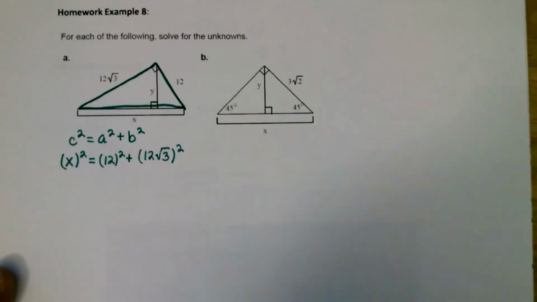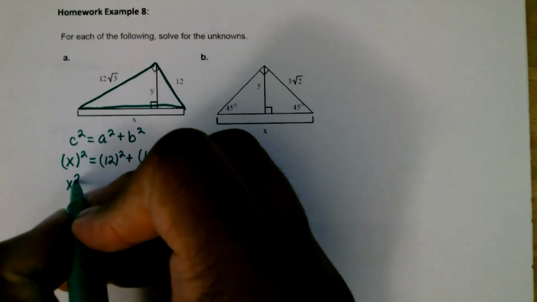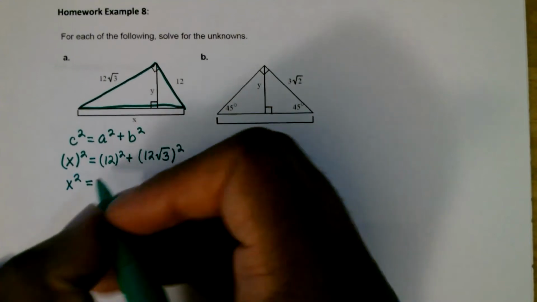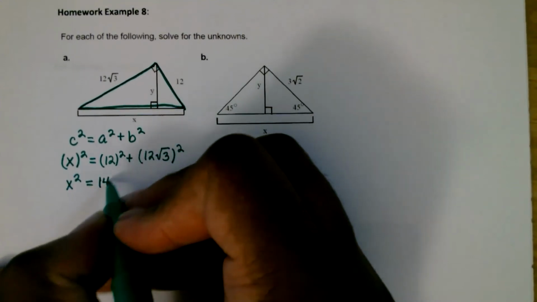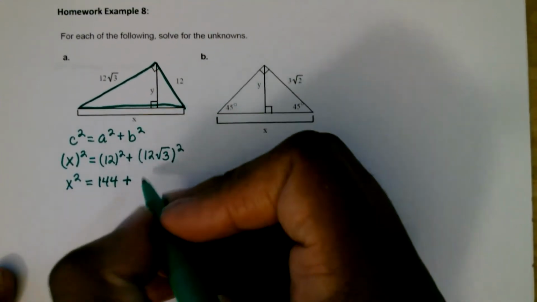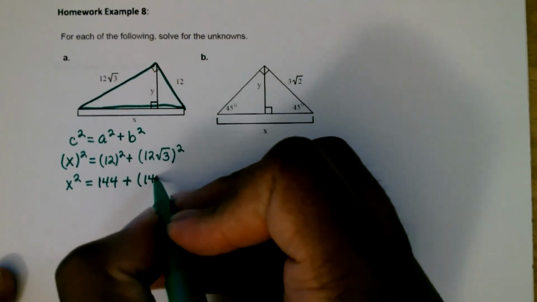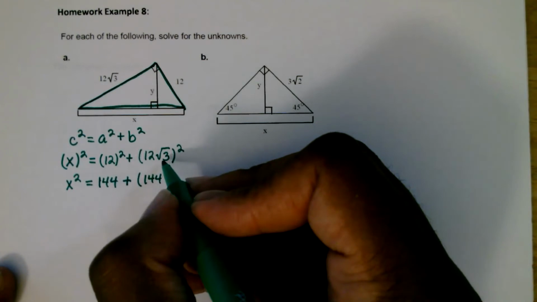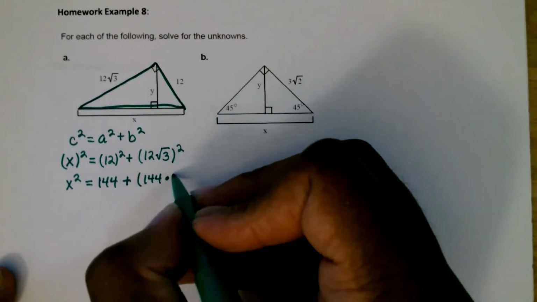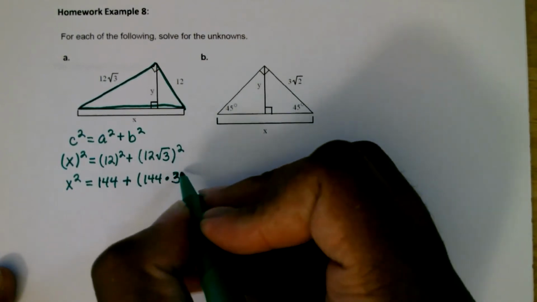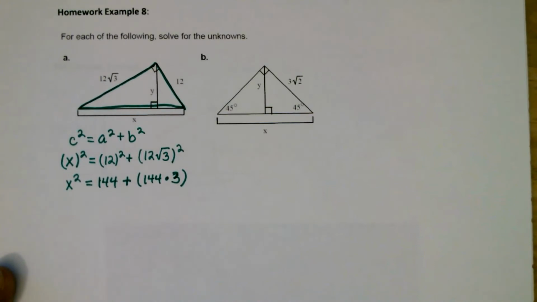All right, x squared equals 12 squared, or 12 times 12, that's 144, plus 12 squared again, that's 144, times the square root of 3 squared, that wipes out the radical, you're left with 3.